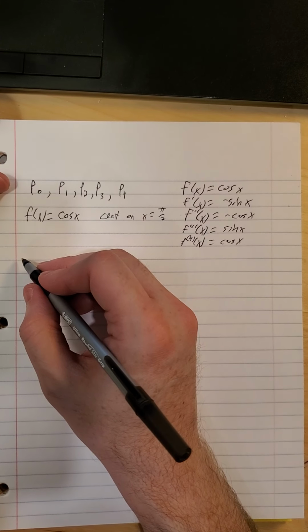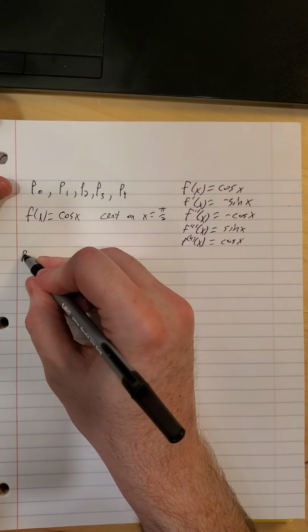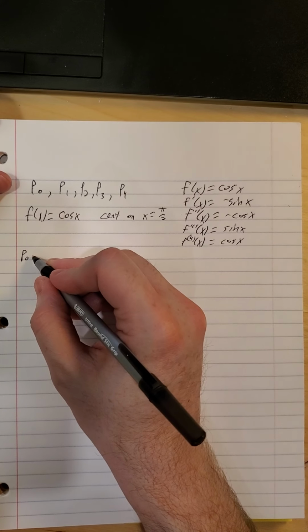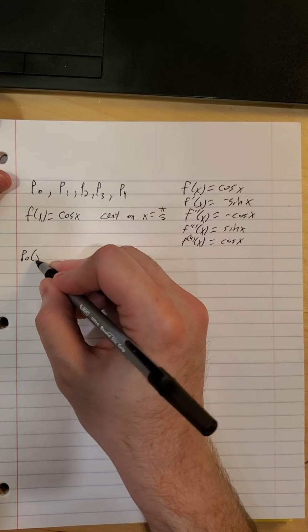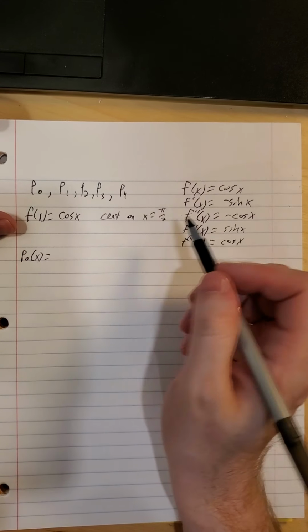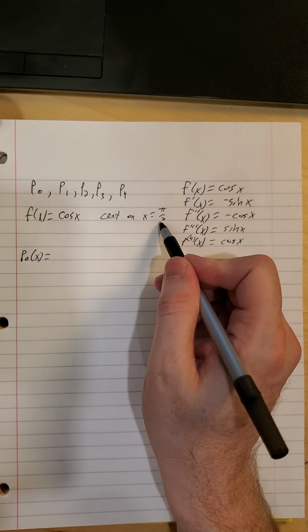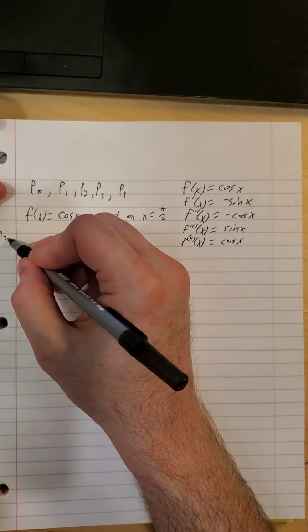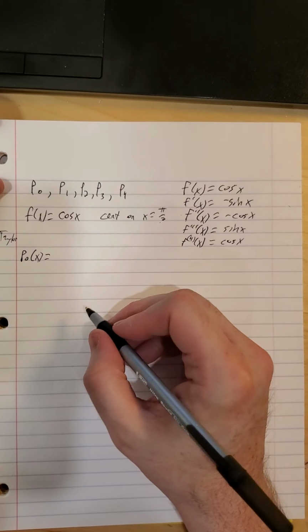So we'll start with p sub 0 of x. Since we're not centered on 0, this is a Taylor, not a Maclaurin.